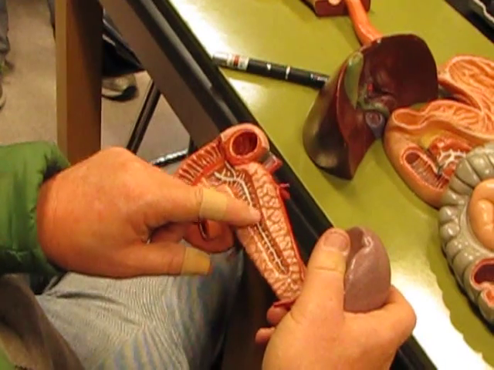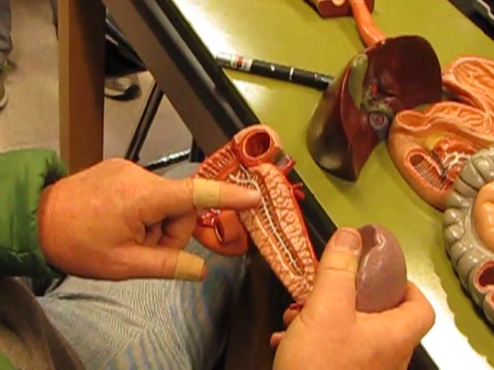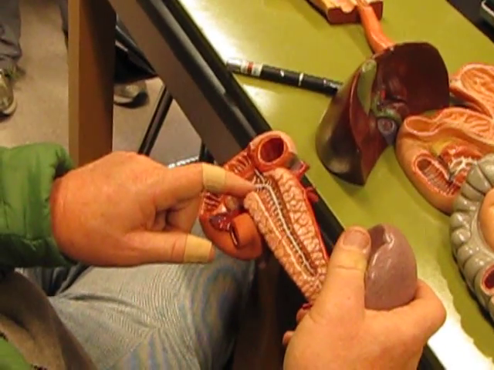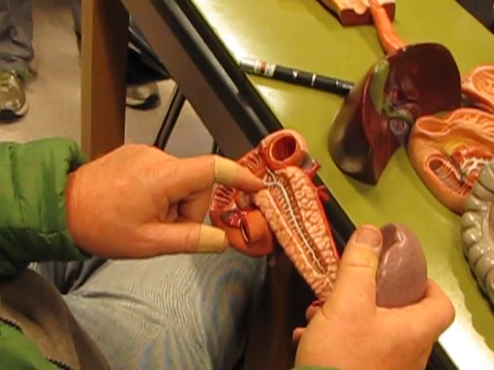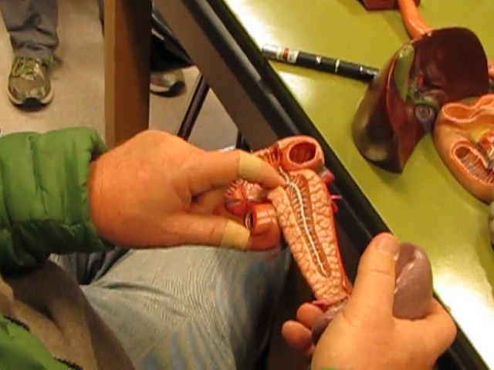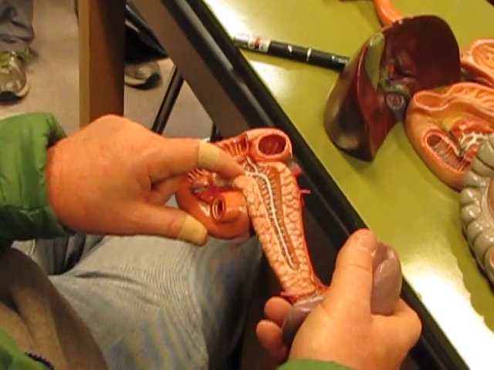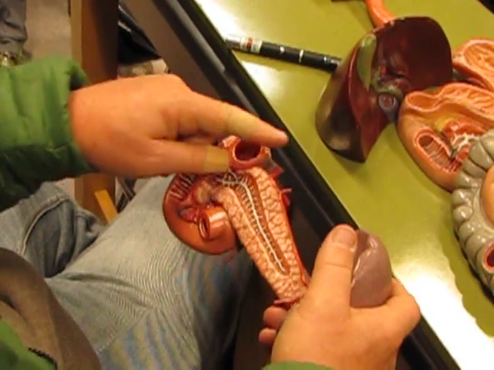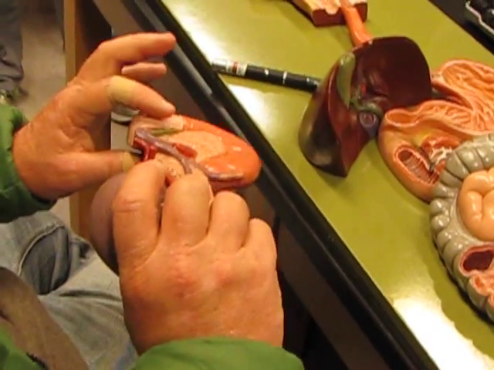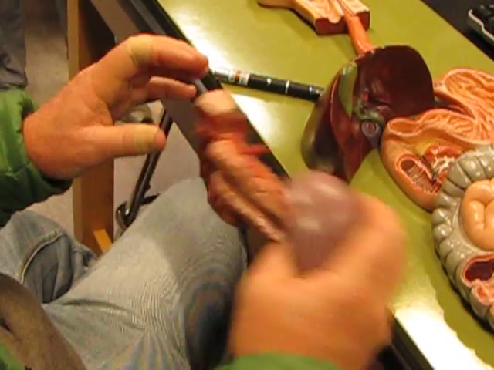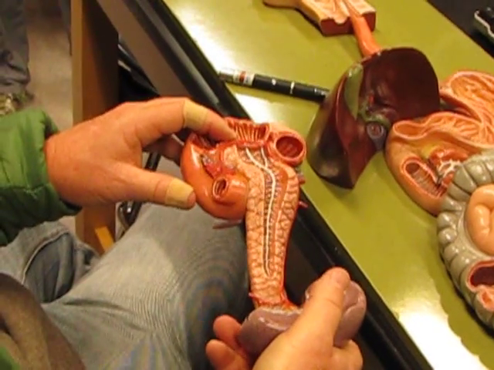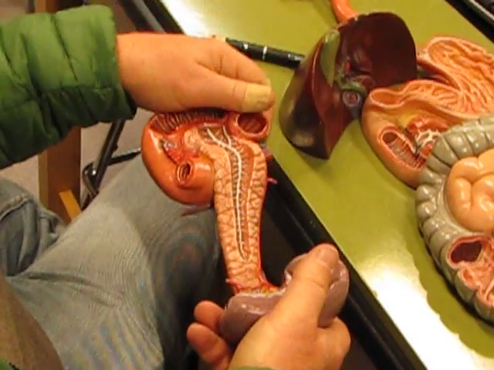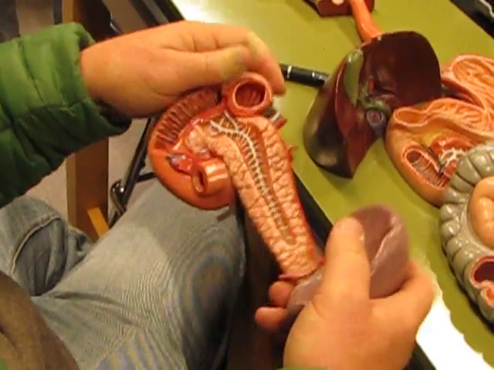We have, I forgot what I've given you, the duct of Wirsung? Yes. Okay, duct of Santorini and duct of Wirsung. Those are the primary and accessory ducts of the pancreas. Okay, along with the common bile duct, that would make the hepatopancreatic ampulla, which isn't that clear on here. This obviously has to be the duodenum and the spleen.